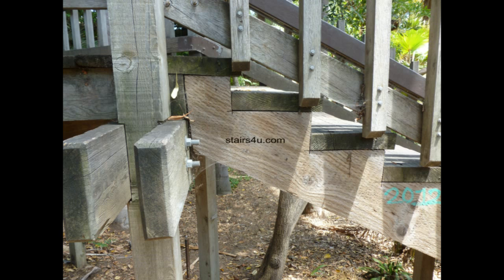Another problem you could run into with something like this would be that you forgot to deduct for the stair tread thickness off of the bottom of the stair stringer. So again, this is why we double check everything.